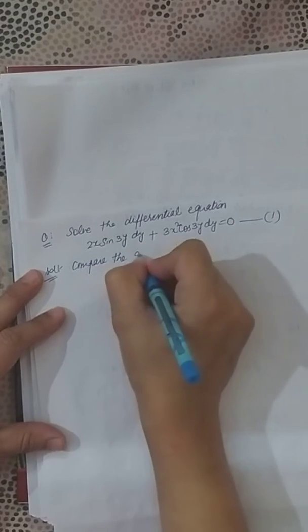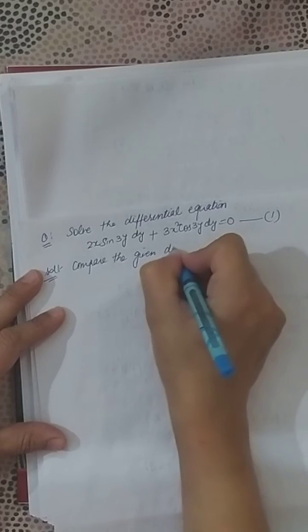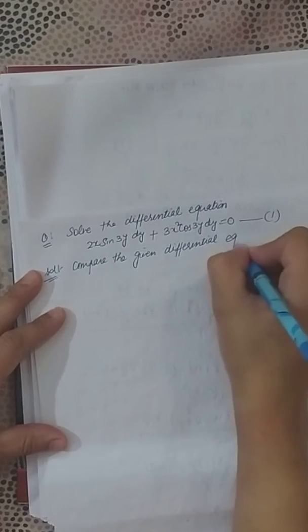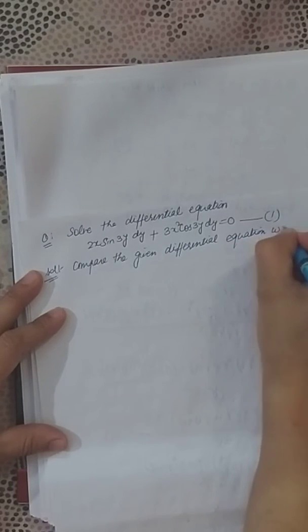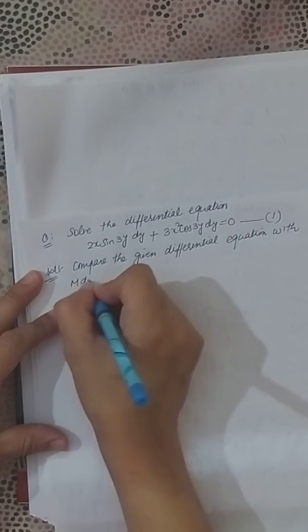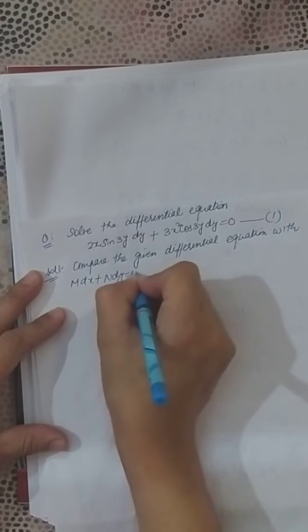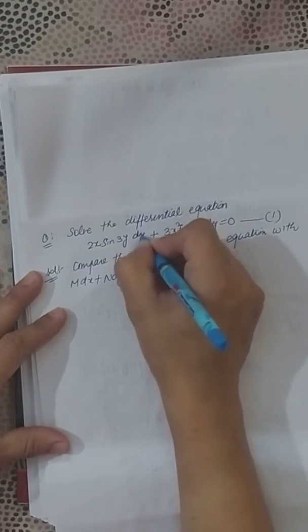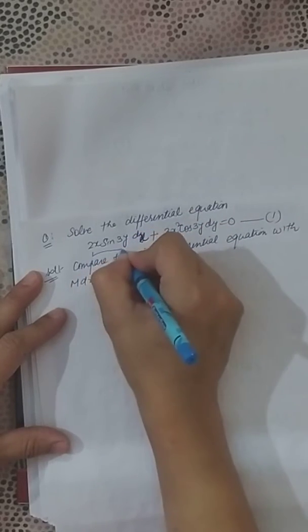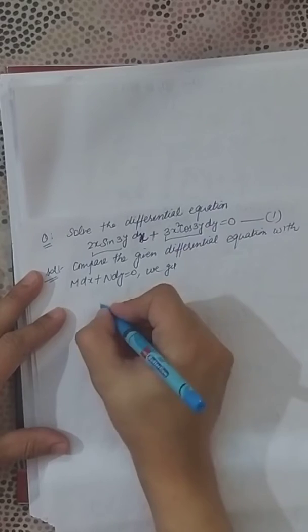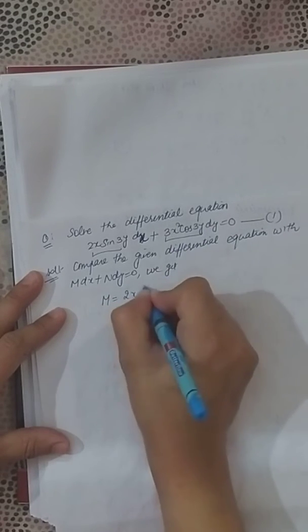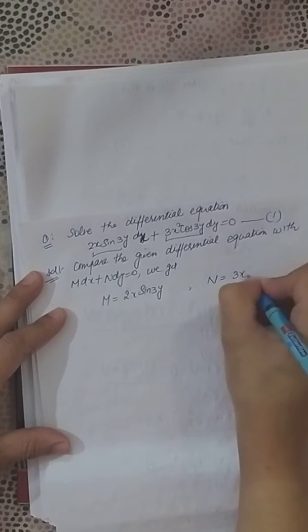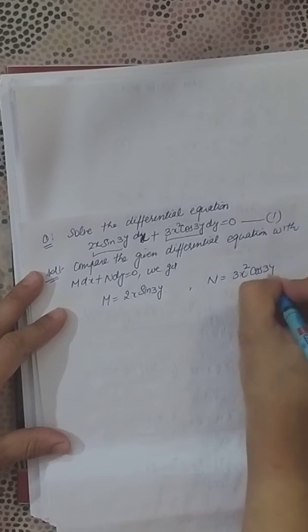We get this equal to M and this equal to N. We get M equal to 2x sine 3y and N equal to 3x square cos 3y.